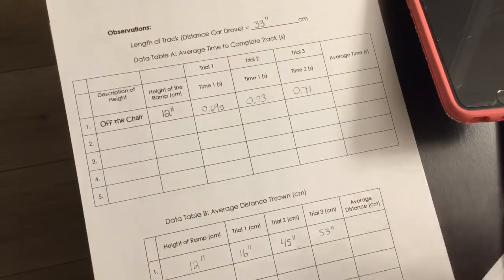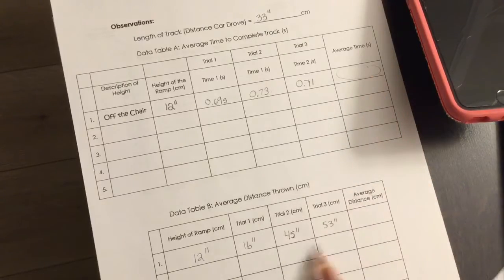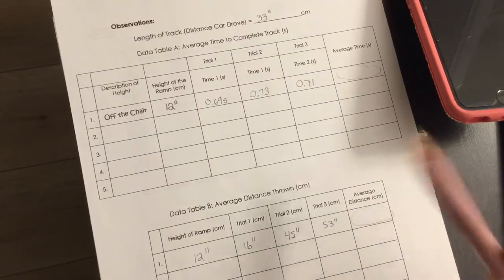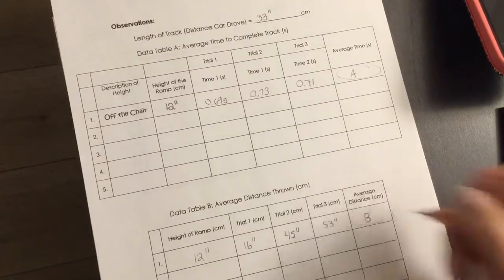Okay, so then I'm going to find the average for this and put it here, and the average for this, and I'm going to put it here. Okay, so I'm going to have a value, we'll call it A, and value B.